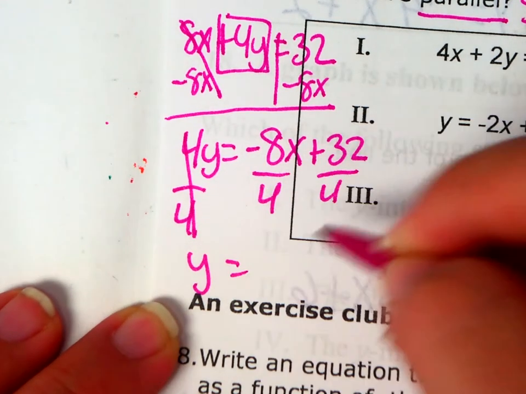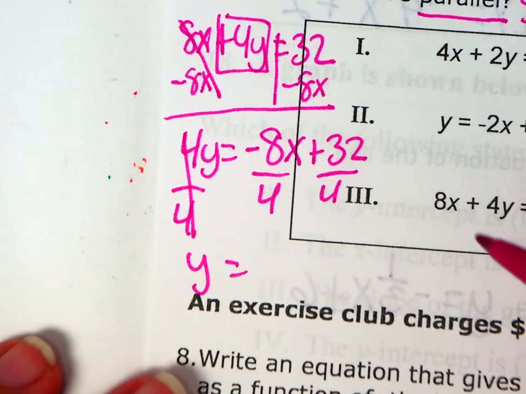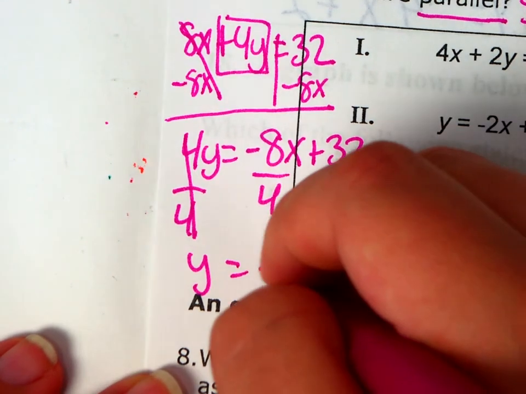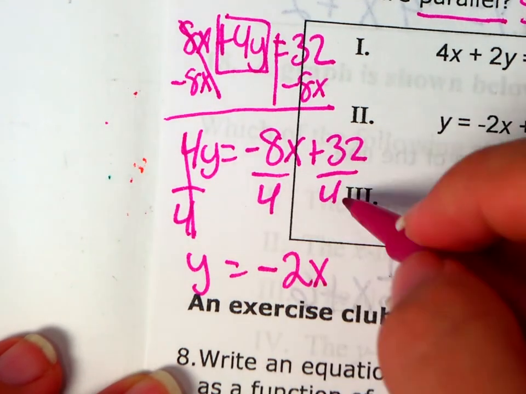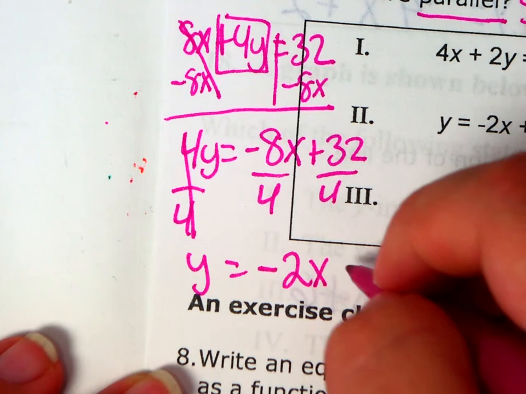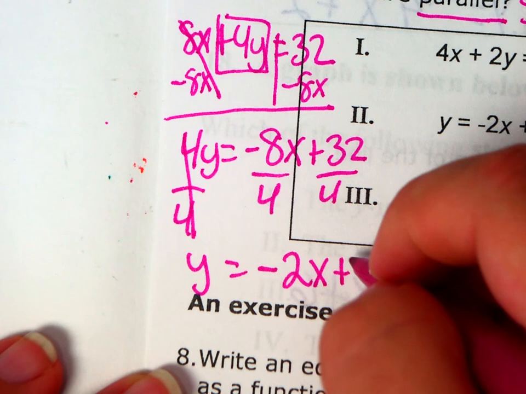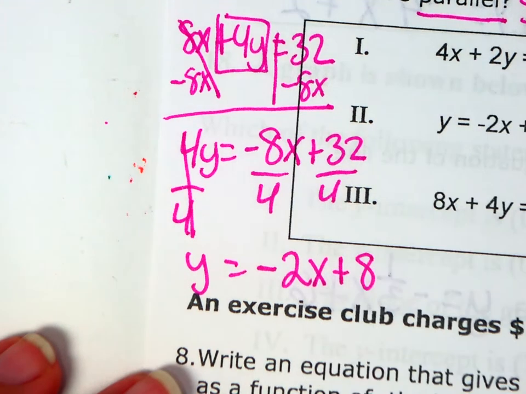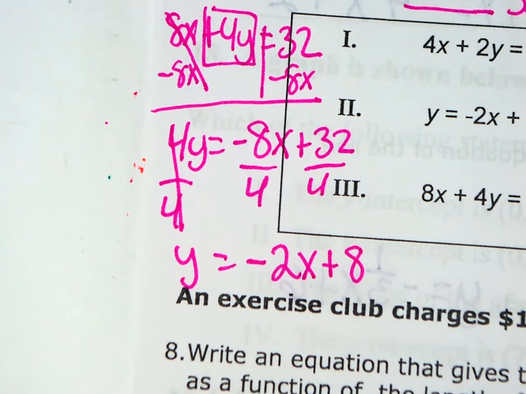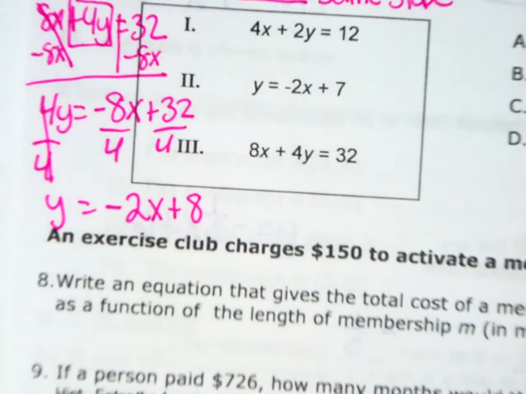Reduce it all. 4 goes into 8. How many times? What kind of 2? Good. 4 goes into 32. 8 times. Ooh, got a little scared there. Alright. So now all of our equations are solved for y.